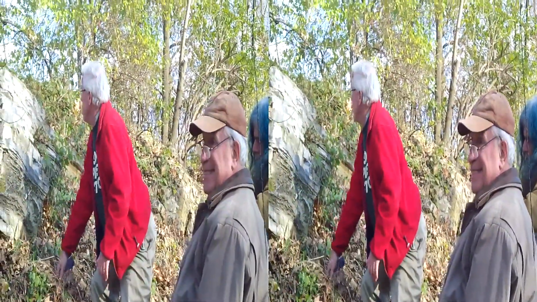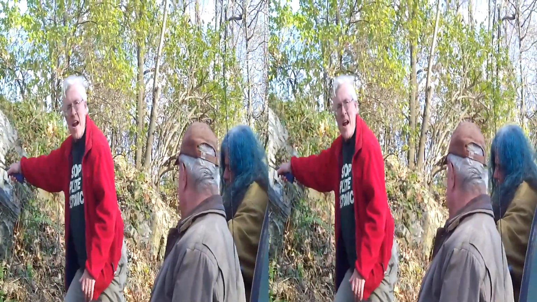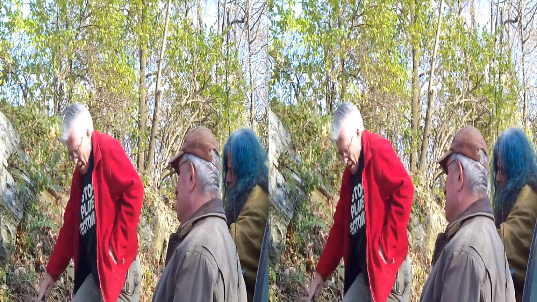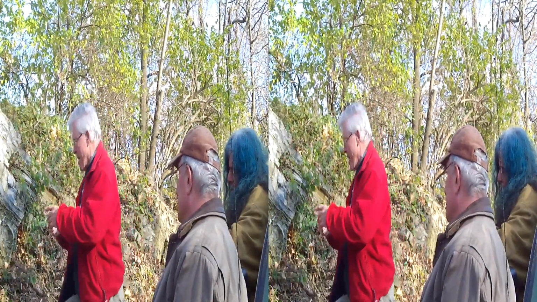So anyway, that's beautiful, typical laminated micrite limestone dolomite. Well, let's see. Is it really limestone? Let's see.